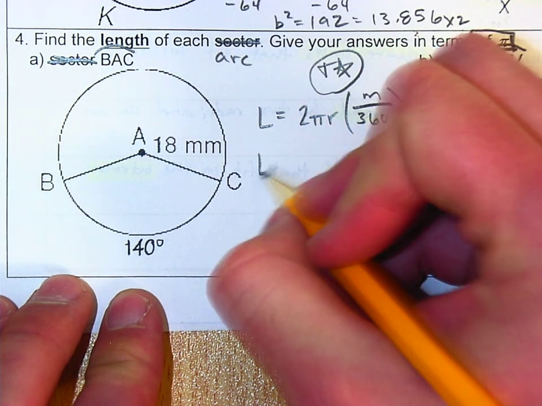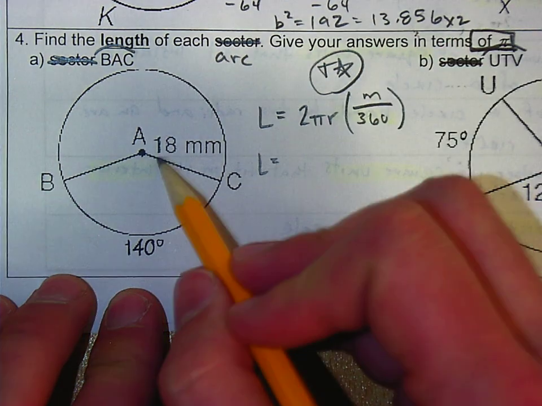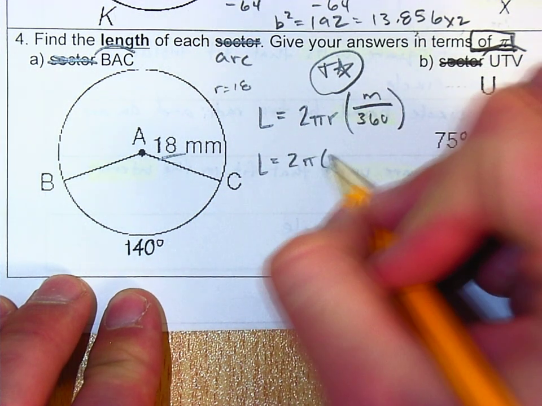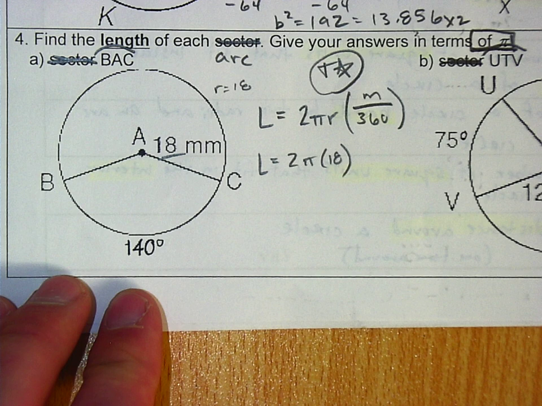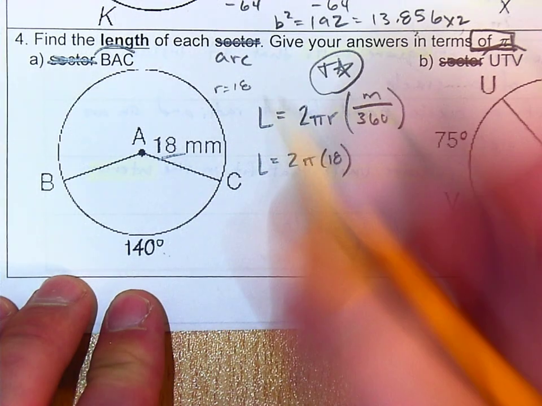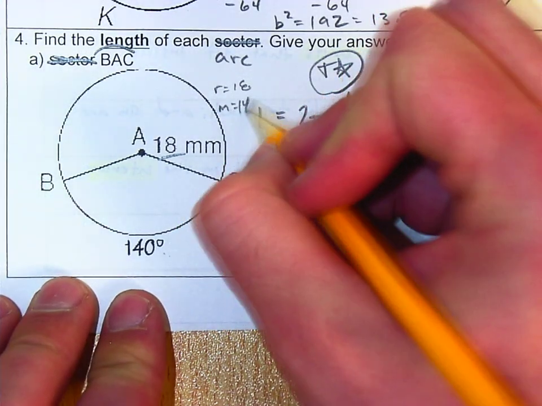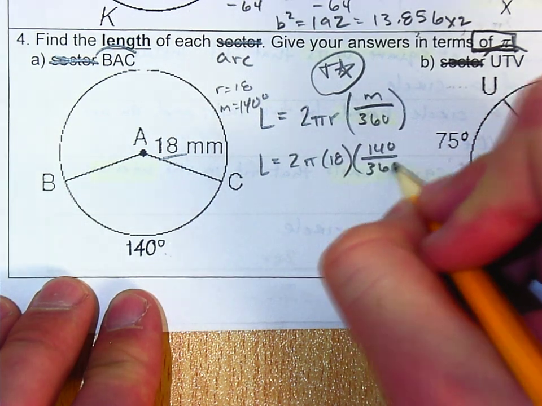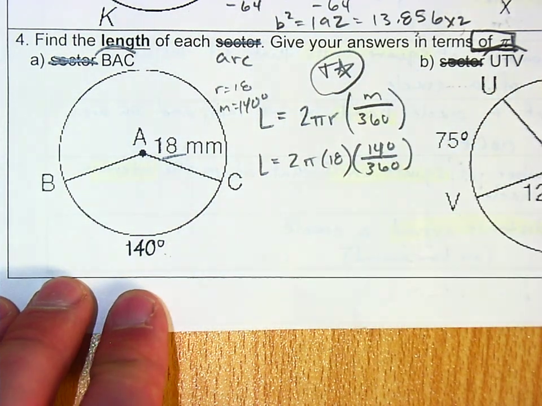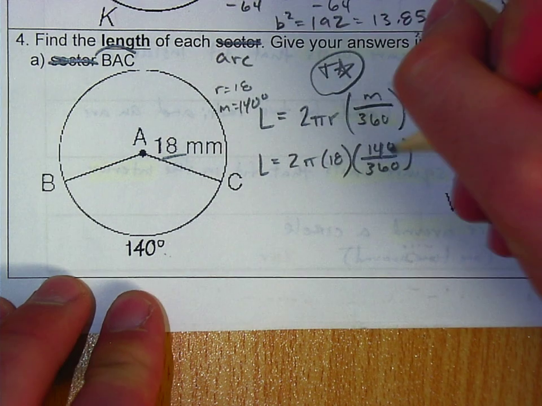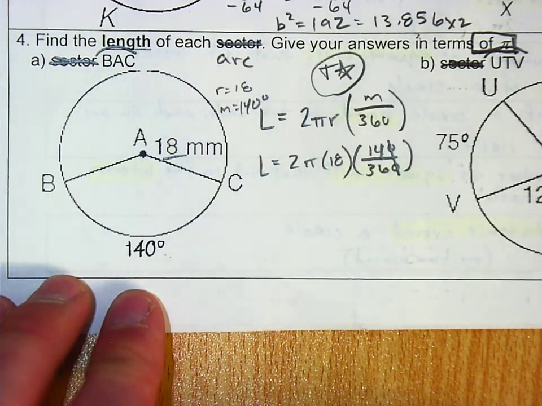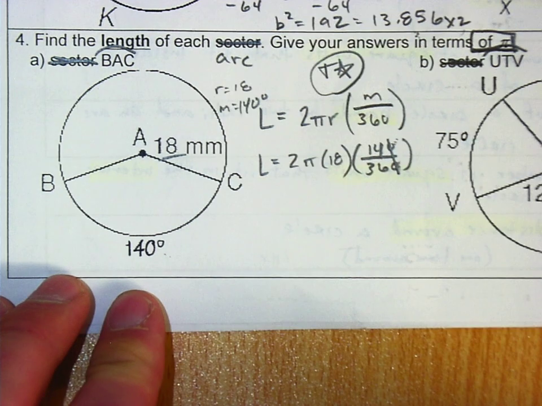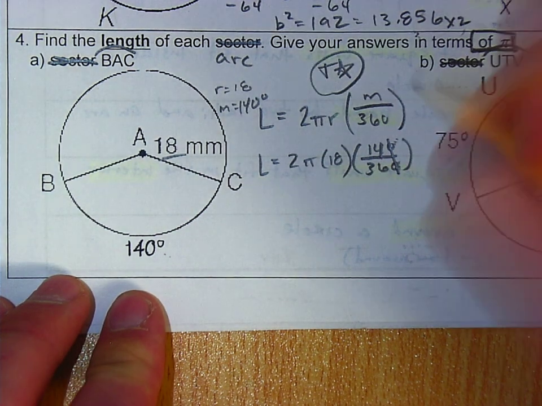We're just going to do L equals, well, my R is 18, so 2 pi times 18. And then M is 140. M is 140 degrees. So we're doing 140 over 360. And per usual, I see these zeros can cross out. Remember, this only works for zeros. And it's essentially dividing by 10.